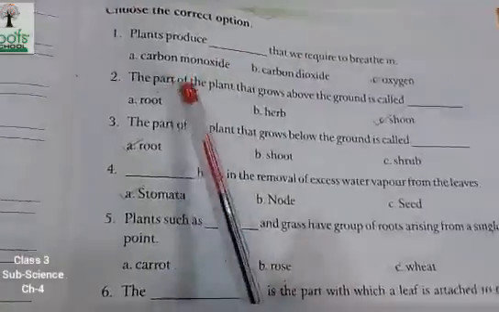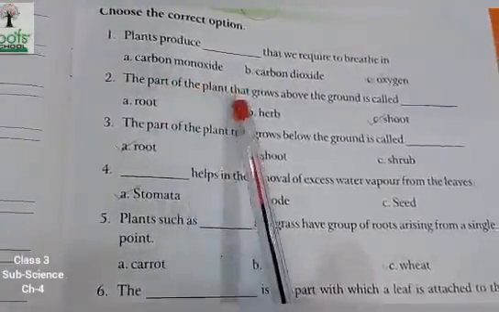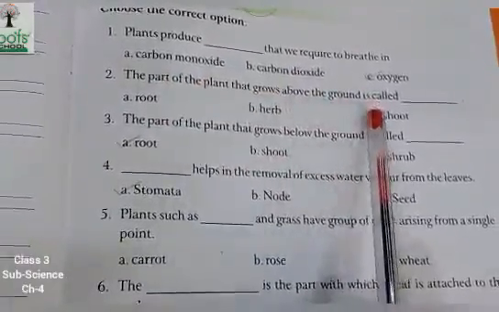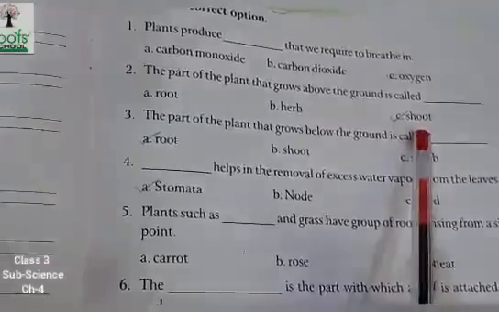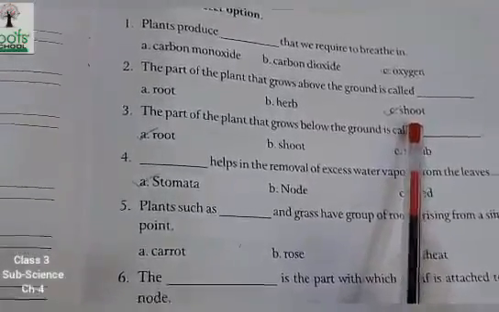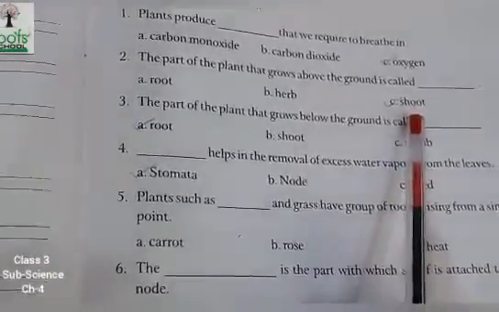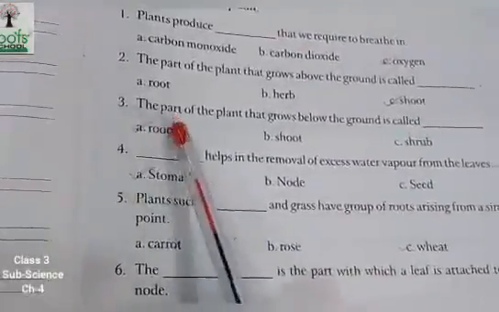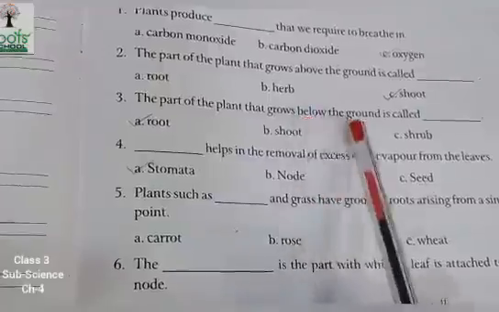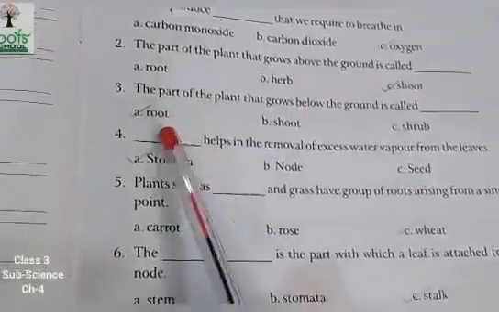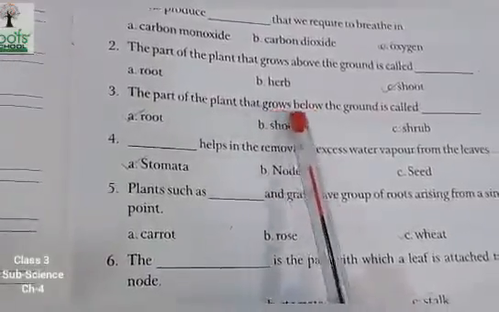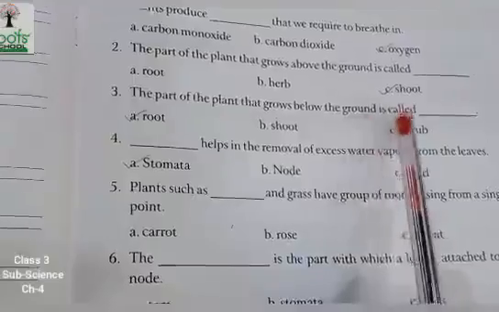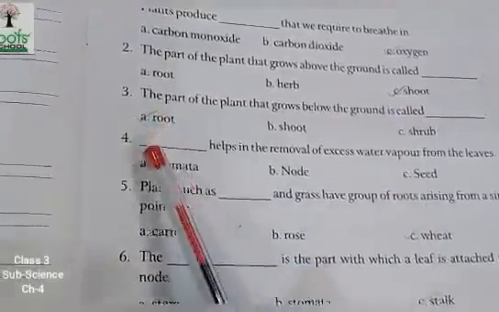Yes. Now the part of the plant that grows above the ground is called root, herb or shoot. Above the ground is called shoot, and below the ground is what? Root. Now third, the part of the plant that grows below the ground is called root.